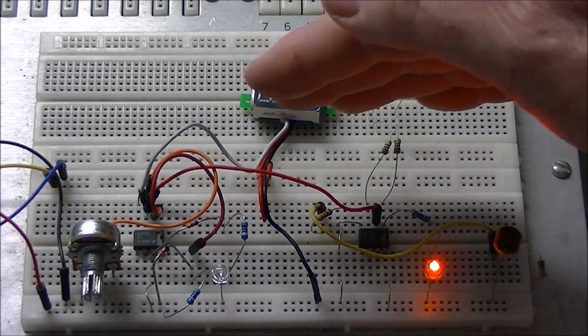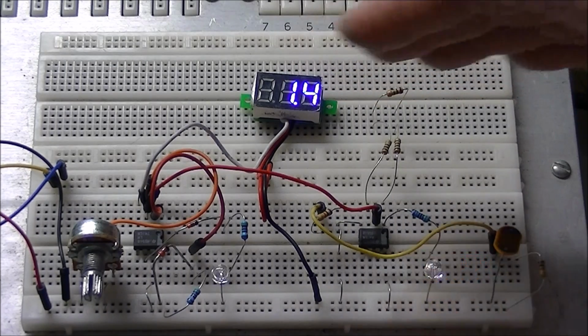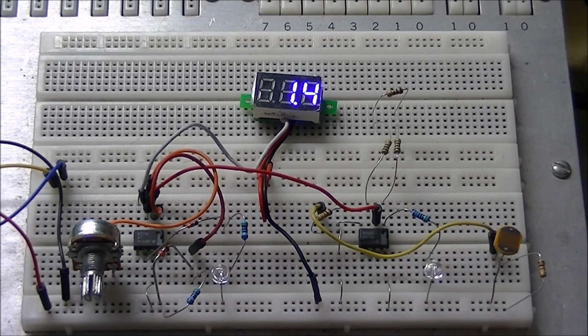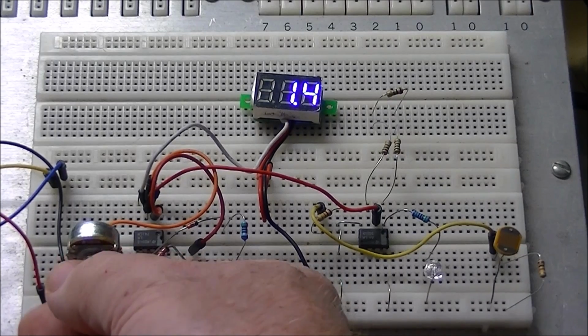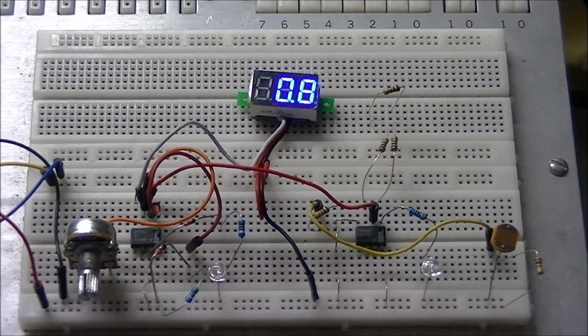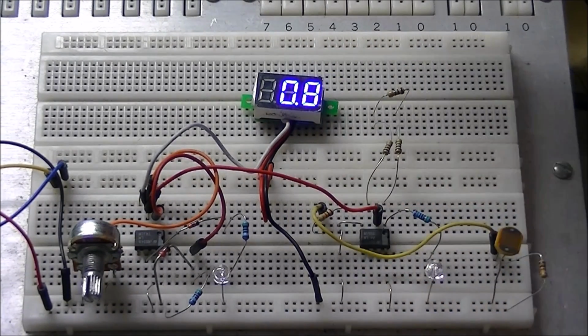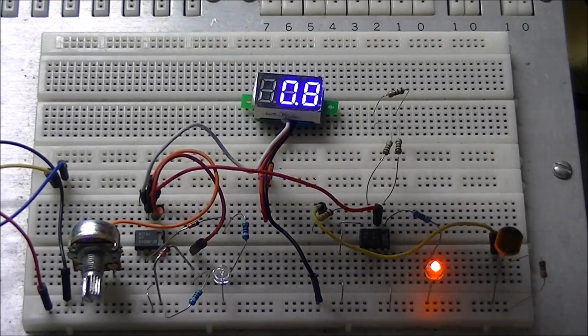you notice the LED is coming on. The idea of this being, it's off and on, and I can change the sensitivity by changing the reference voltage. You notice it's now much more sensitive since I adjusted the reference voltage.